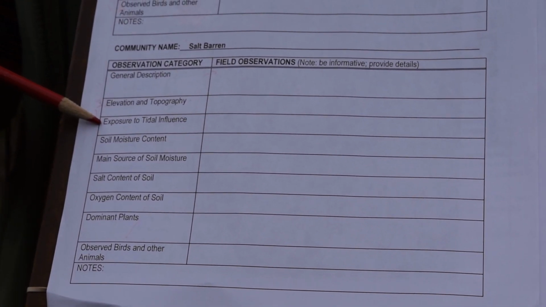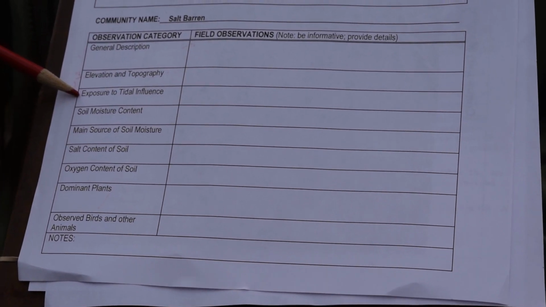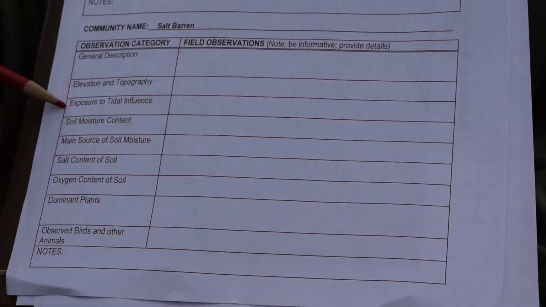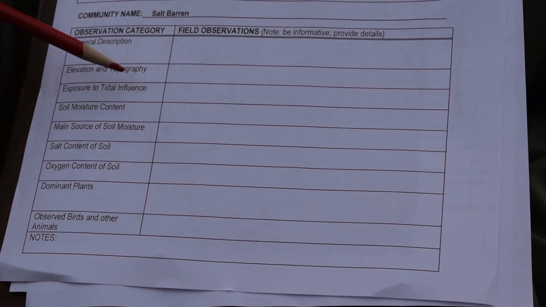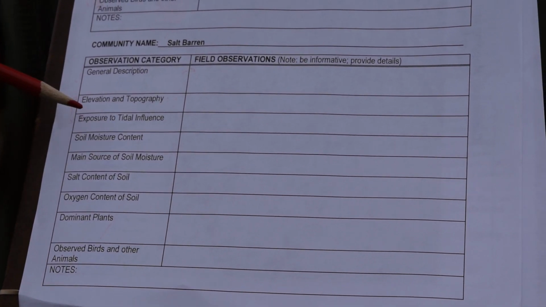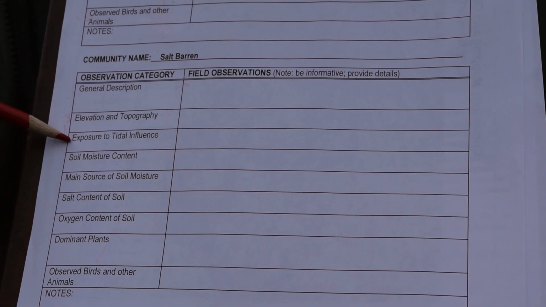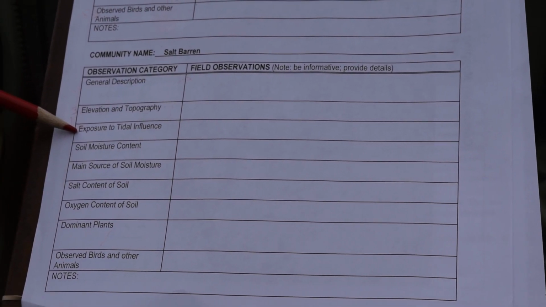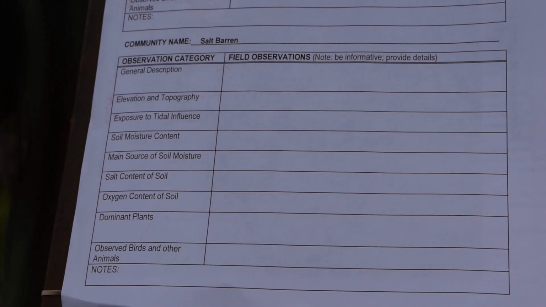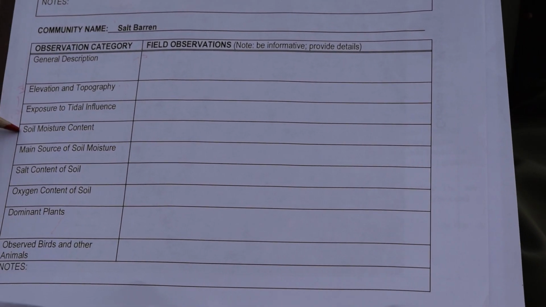Exposure to tidal influence, in this case, yeah, they do get a little bit of exposure. So here's what I want you to write down. Rarely exposed to high tides several times a year. There's another story about how that results in a buildup of salt, but I'm not going to tell that today.